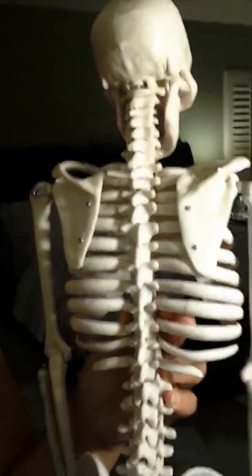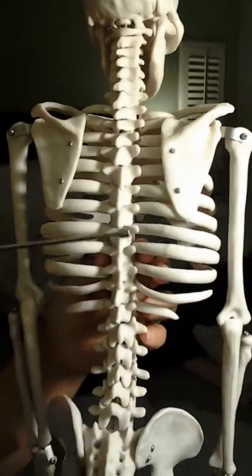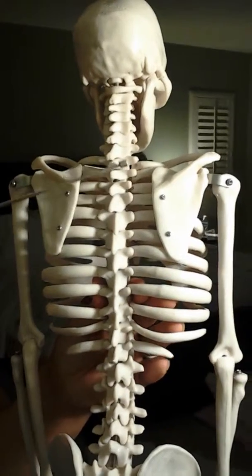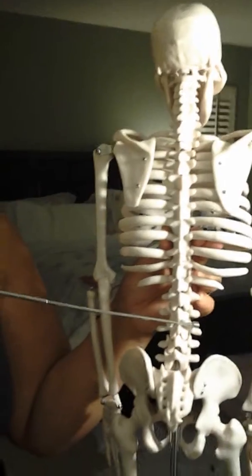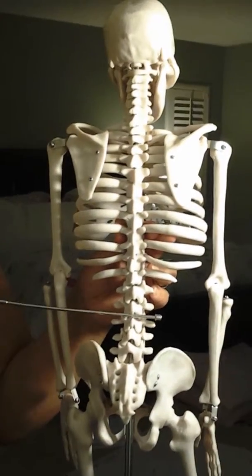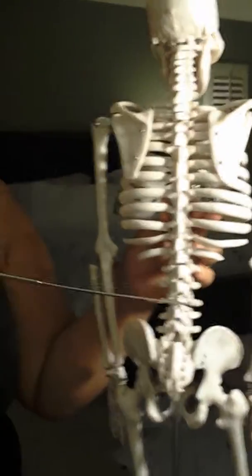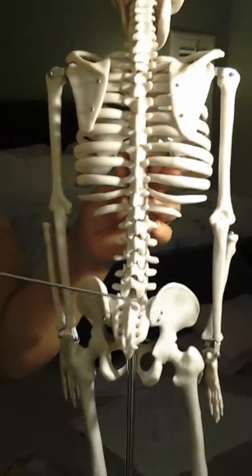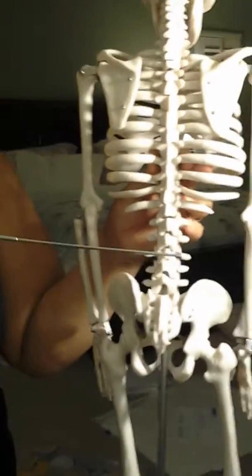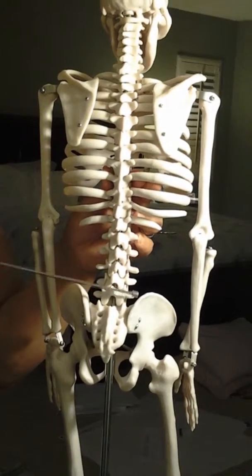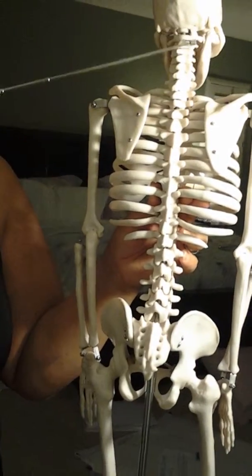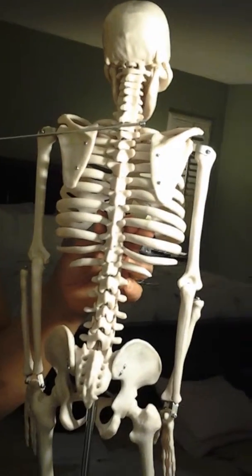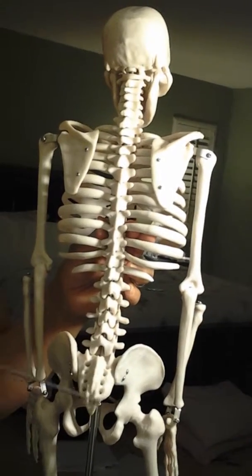They are the thoracic, which is in this area, the lumbar, which is in this area, and the sacral. So we have the sacral, the lumbar, the thoracic, and the cervical. And down here is the coccyx.